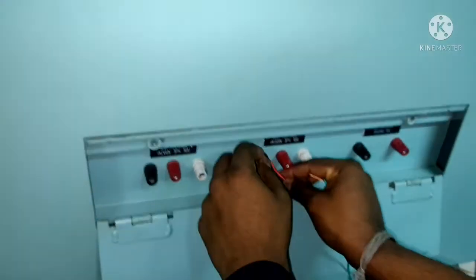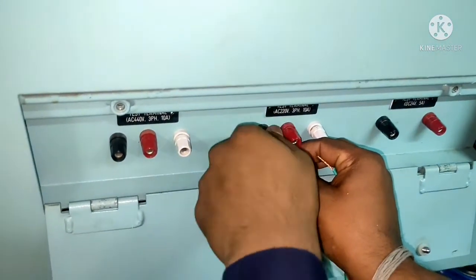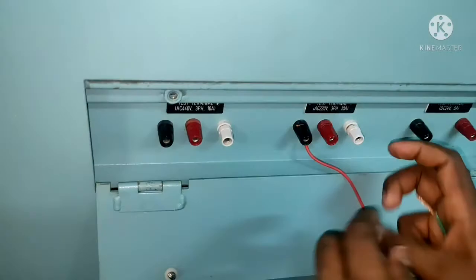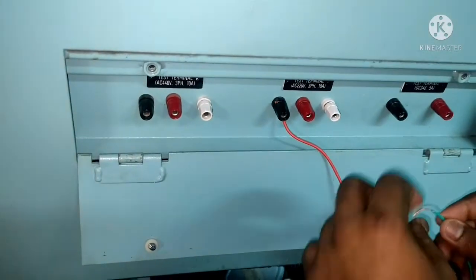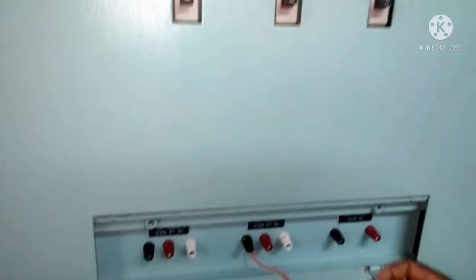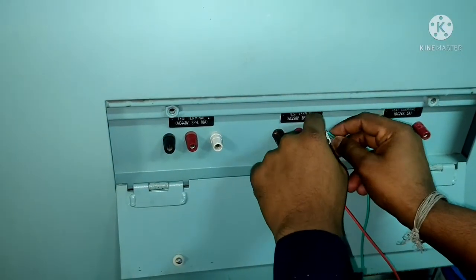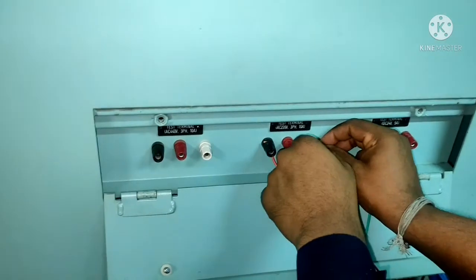Even after switching off the breaker, you have to check with the multimeter whether there is any current or not, because sometimes if the breaker is not working properly, you may get some voltage in the terminal. So always ensure you check the voltage before using the terminal. I have done that.